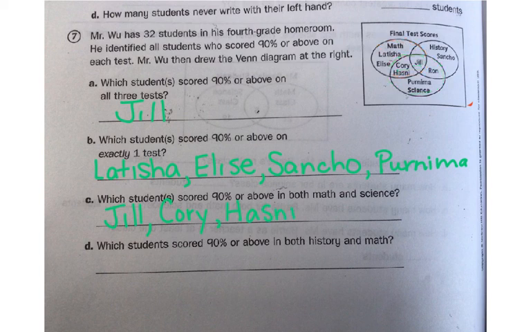And lastly, which student scored 90% or above in both history and math? History is in red. Math is in yellow. So who is in both circles? There's only one. Jill. All right, go ahead and complete the work for the rest of math today.